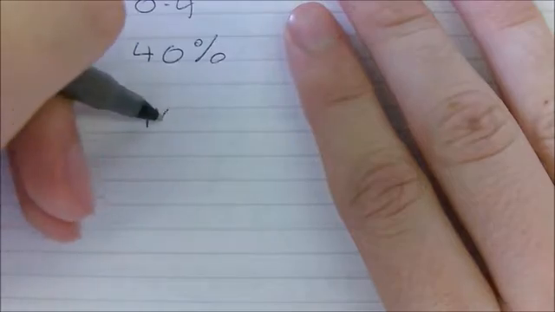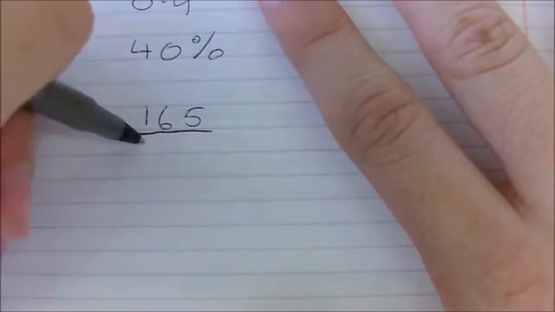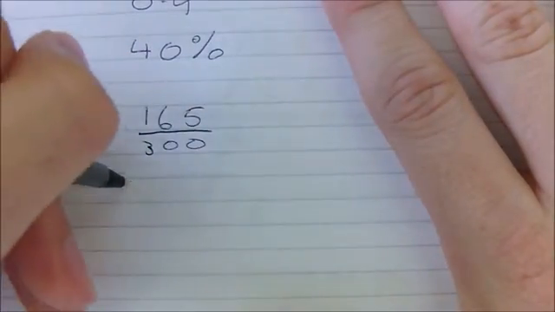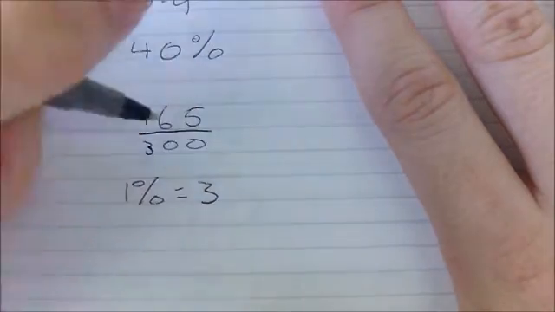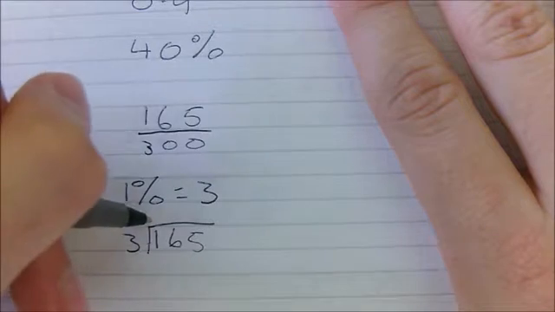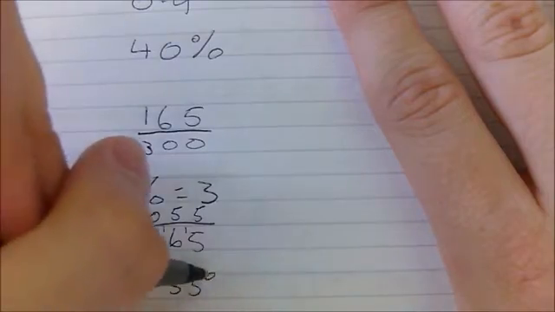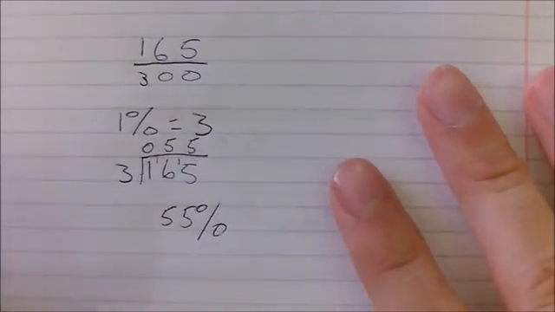Question B then is, in an examination a pupil scores 165 out of a total of 300 marks. What is the percentage of this? So we'd have 165 out of 300, where we know 1% would be 3, and then we divide 165 by 3, and that's what percentage we have. So that's going to be 0, 1, 5 down, carry the 1, 5. So 55%. So the pupil got 55% in the examination.